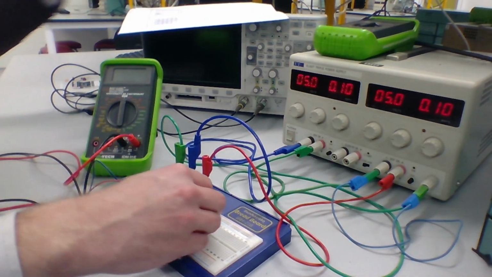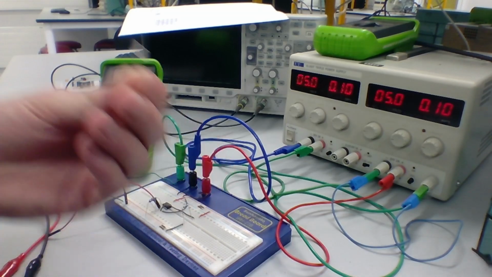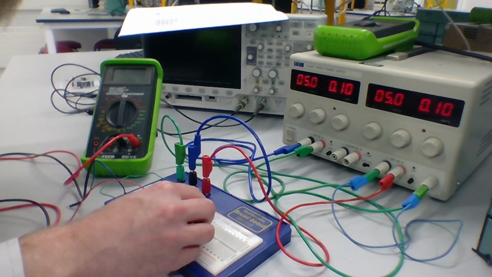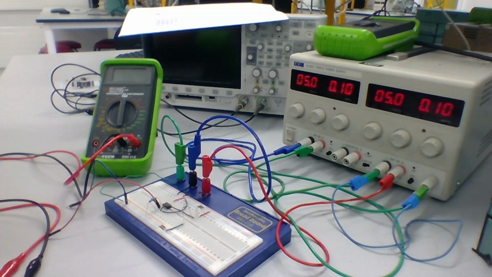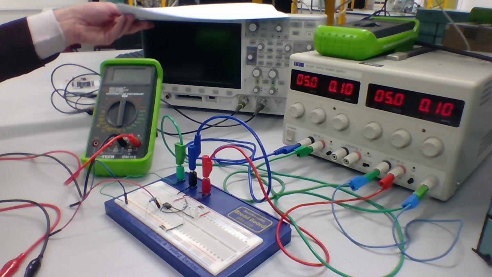A phototransistor is a device that looks like this one here. So it looks a bit like a clear LED. And what it does is it acts as a transistor with two legs, where the third pin is based upon optical incoming light. This could be infrared, visible light, ultraviolet light, or other sources.